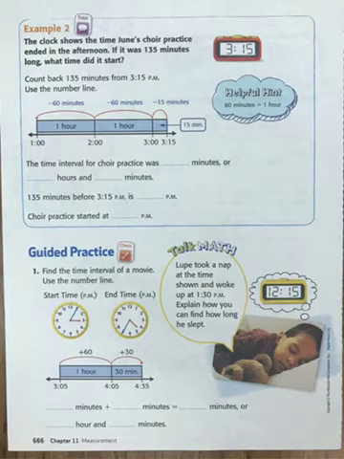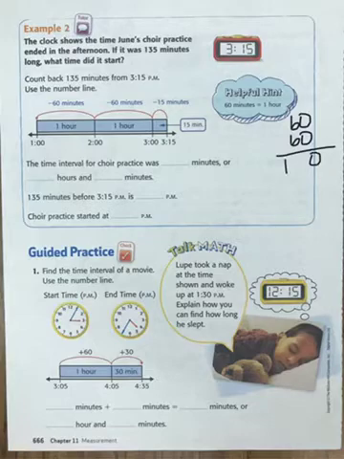The first thing I need to figure out is, how long is 135 minutes? Well, I know that the hour is 60 minutes. So let's find out how many hours there are in 135 minutes. I know there's going to be more than one because 60 minutes equals 1 hour. So since I know it's more than one, I'm going to take 60, that's 1 hour. I'm going to add another 60 minutes and find out how many minutes that is. So 6 plus 6 is 12. So far I have 120 minutes. I'm still not quite to that 135.